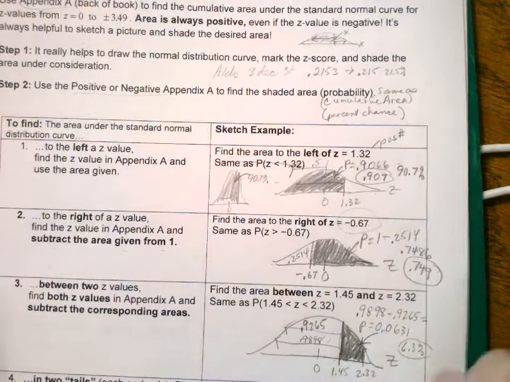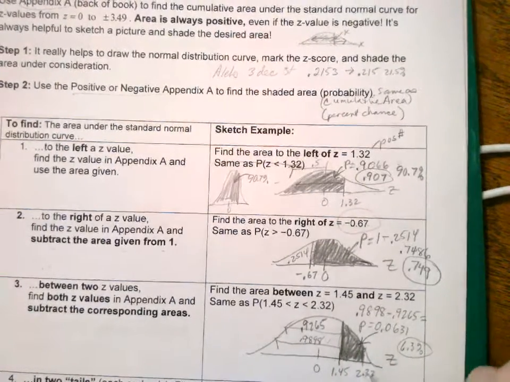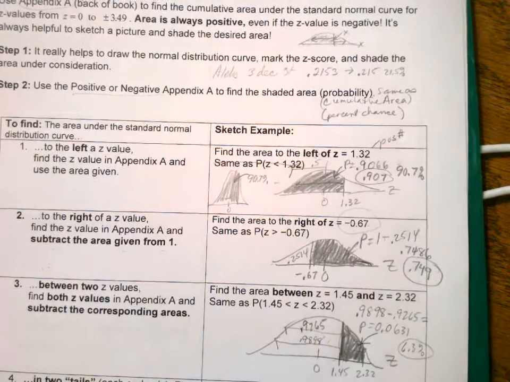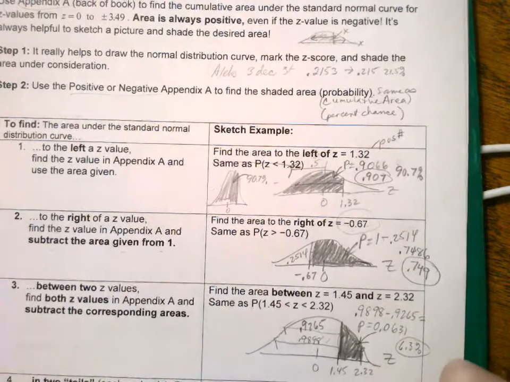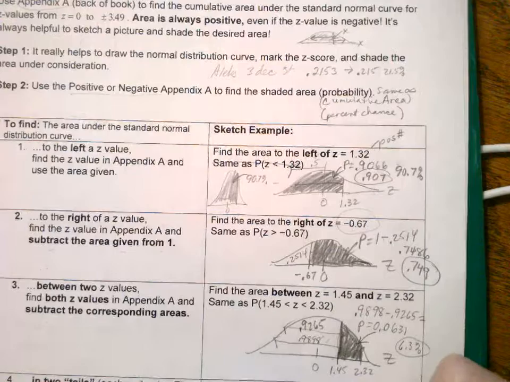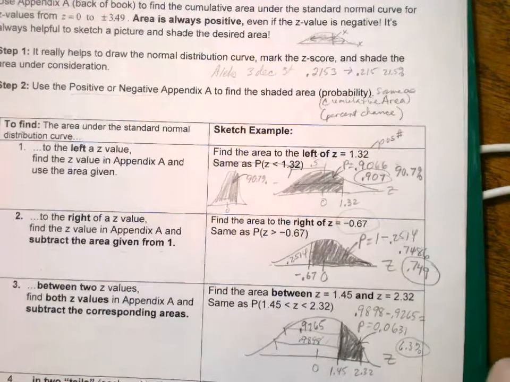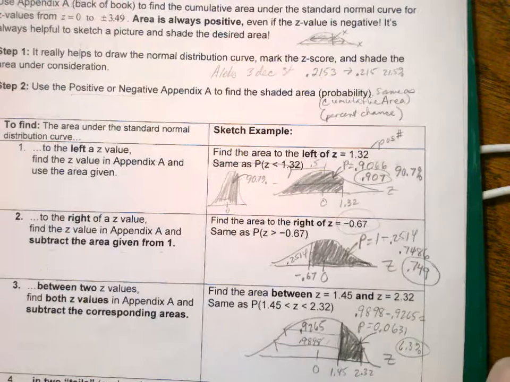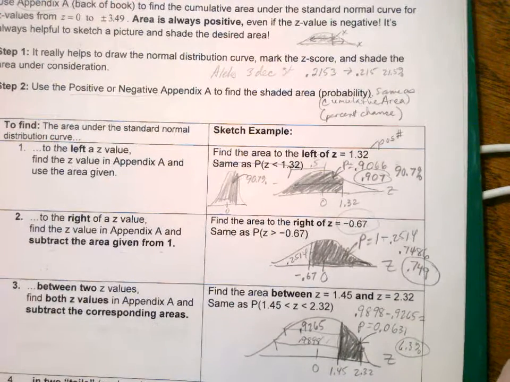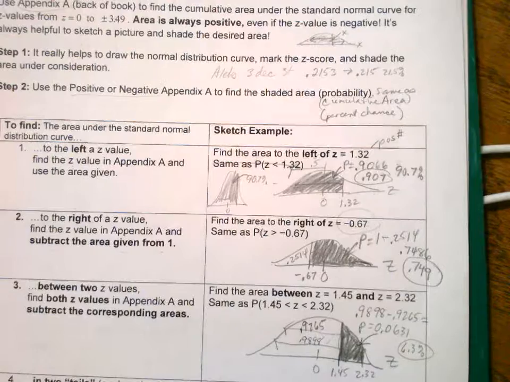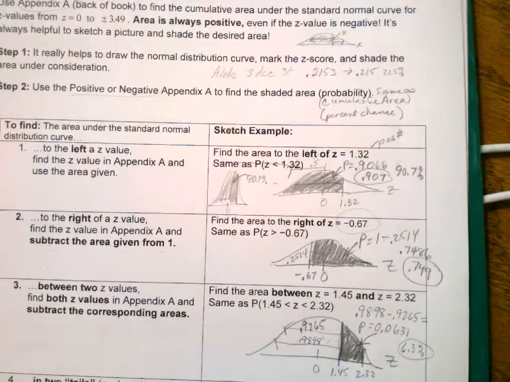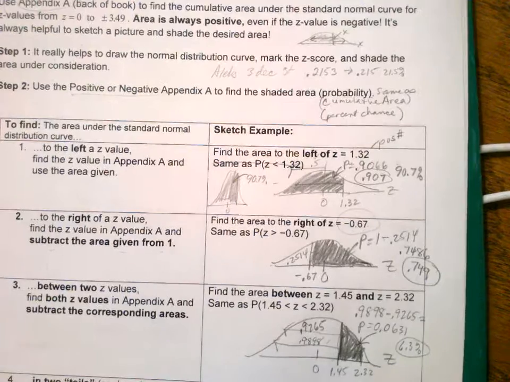All right, and then if I looked up 2.32 here and got this whole way is 0.9898. So to get this way, it's 1 minus 0.9898.